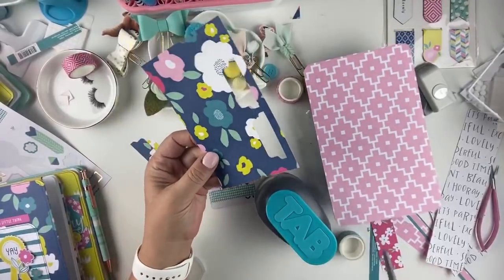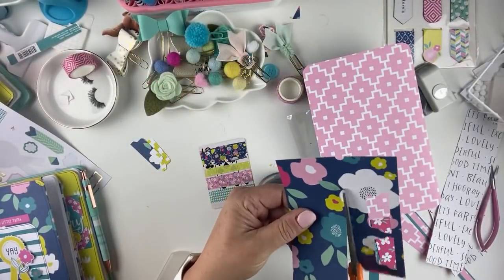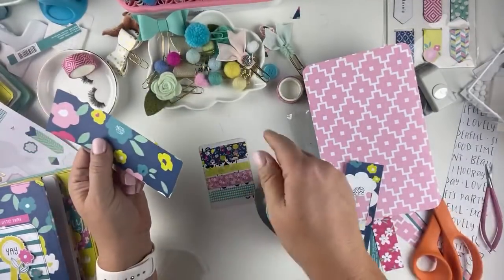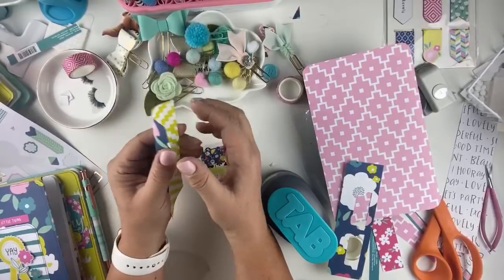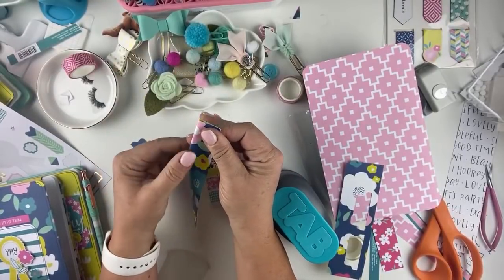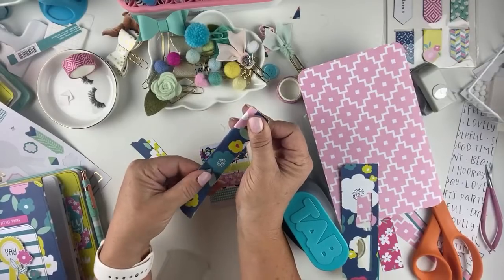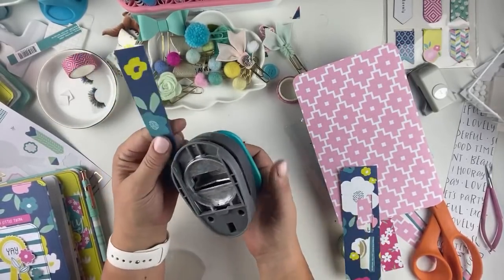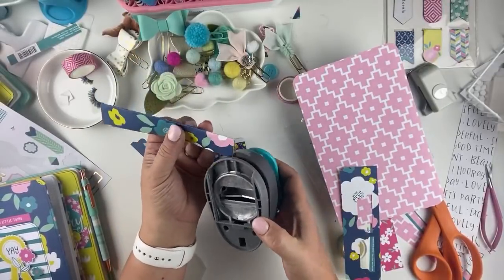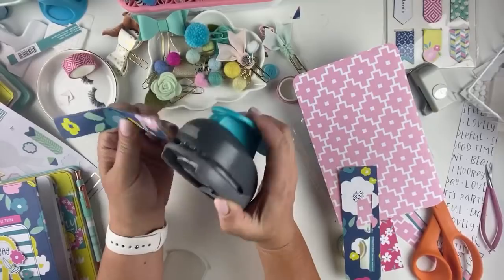So what I could do is, let me cut this right here. Instead of doing what I just did, where I punch one and punch another one and then have to adhere them back to back, if I fold my paper, I don't know, it's been a while since I've done this, so I need to make sure that I'm doing this right. If I fold my paper and I come in with my tab punch, so my paper's folded, come on, get in there.